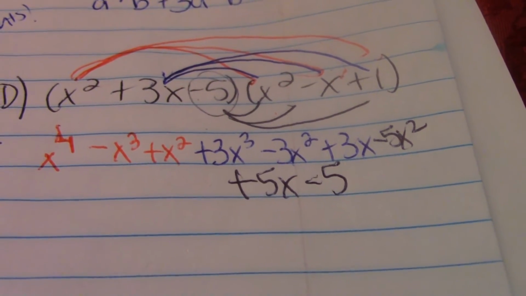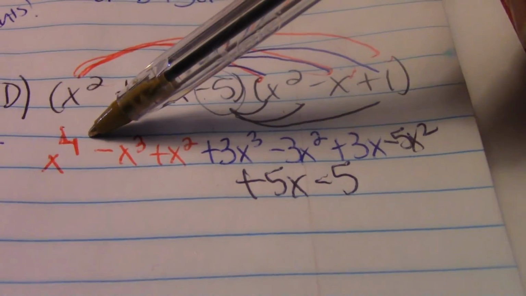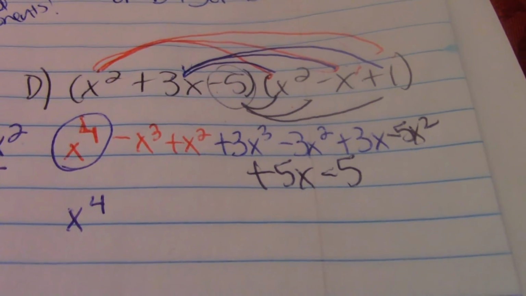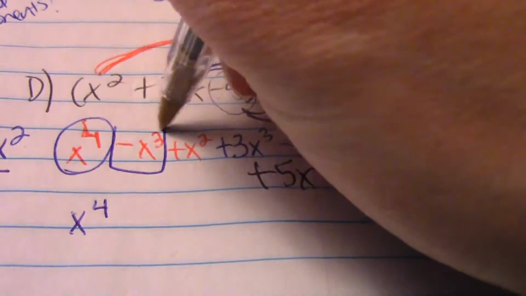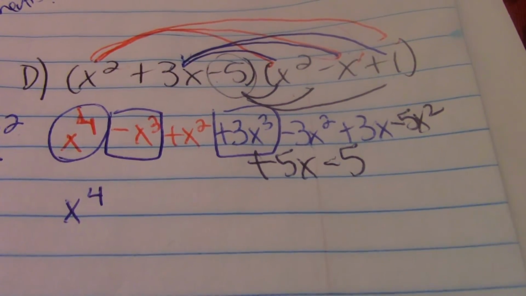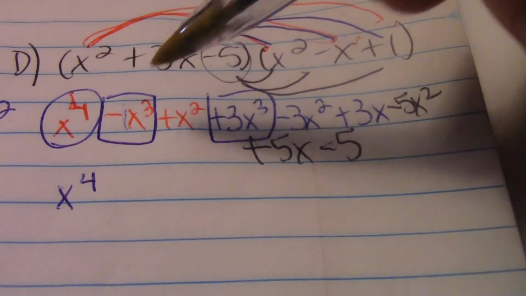So we need to start with our highest exponent when we combine these. The biggest one I see is the 4, and there's no other 4. Okay, so x to the 4th is going to come first. Then I need to see any that have a 3. There's a negative x cubed, a positive 3x cubed, and I believe that's it. So that's a negative 1 we don't see. So negative 1 plus 3 makes positive 2, and then keep your x cubed the same.